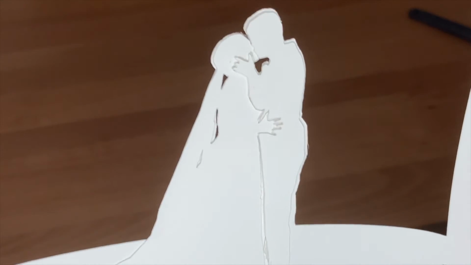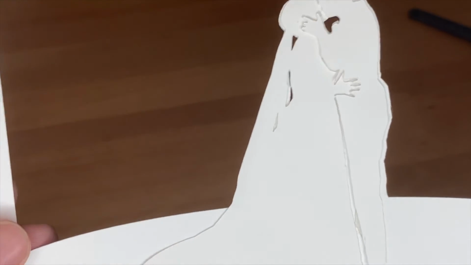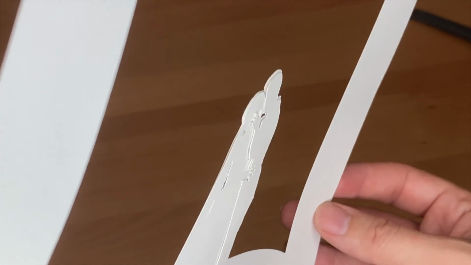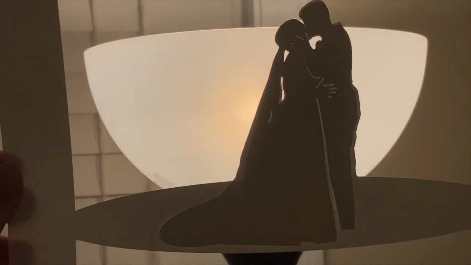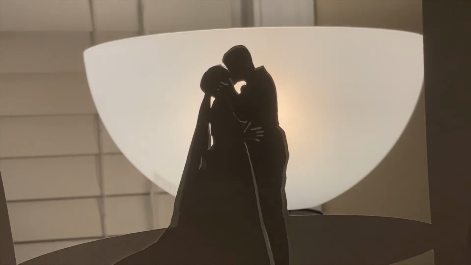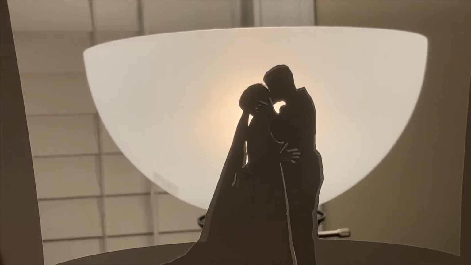I use just a little bit of hot glue here, and I'm very careful not to get it on any of the edges because nothing will be in front of this piece. You definitely don't want any hot glue to show through. Here I'm just double checking that the layer for the bride and groom kissing looks nice and seeing how that halo effect looks when I'm holding it up to a light source.